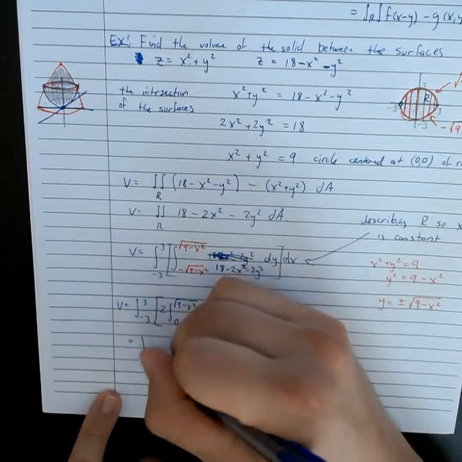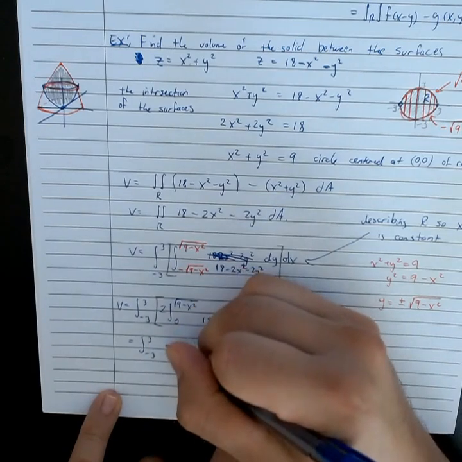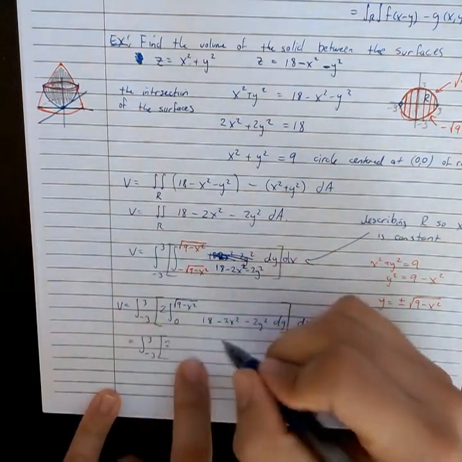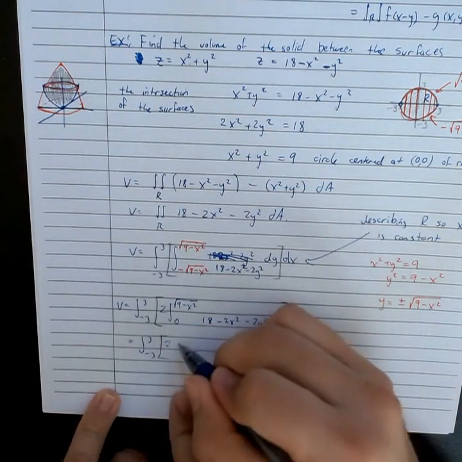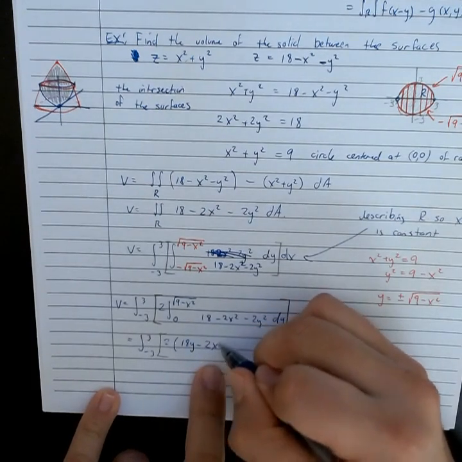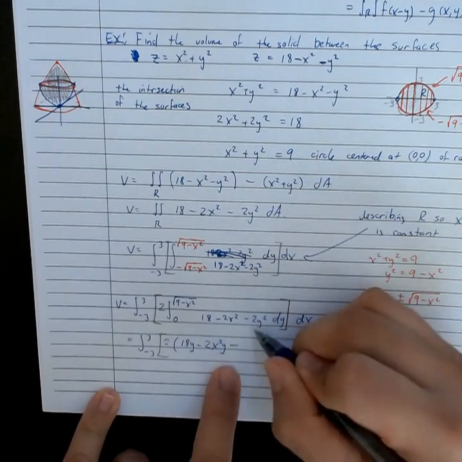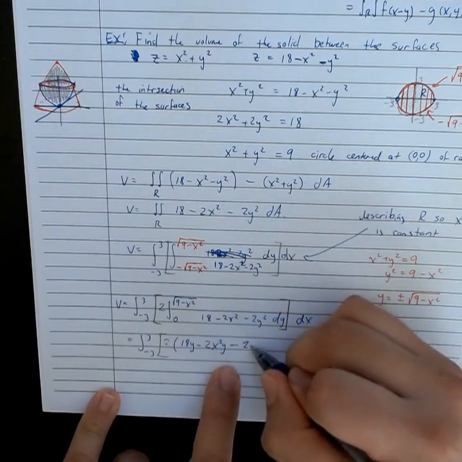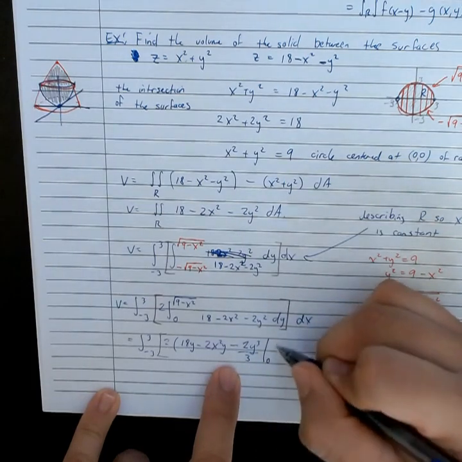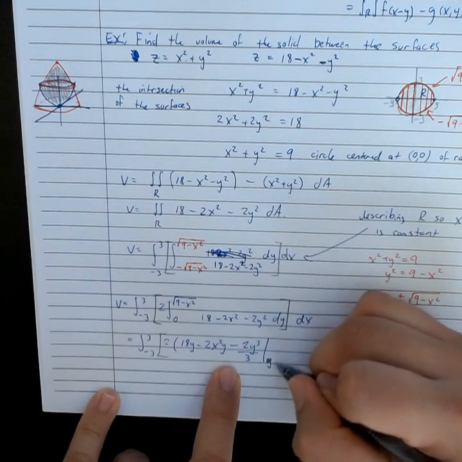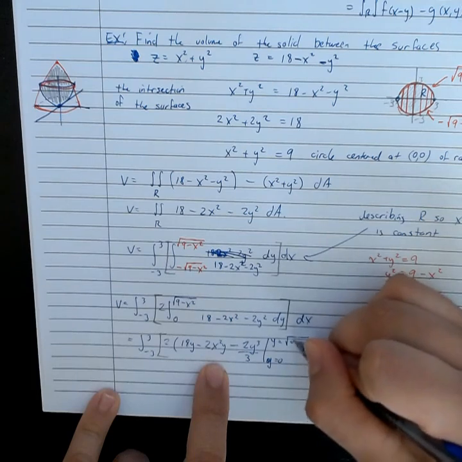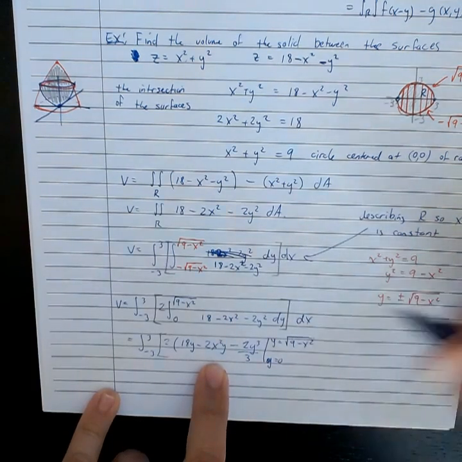So we can write this as the integral from minus 3 to 3 of double. I'm going to keep that in brackets. With respect to y, this integral is going to be 18y minus 2x squared y minus 2y to the third over 3. And that's being evaluated from y equals 0, because here there's more than one place that could go, and here y equals the square root of 9 minus x squared.